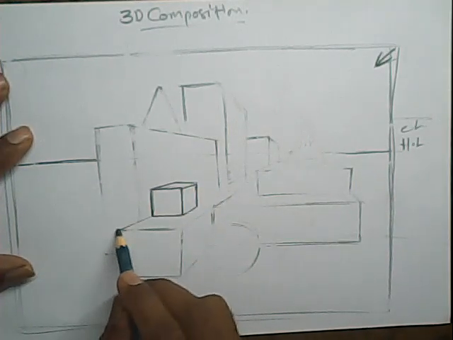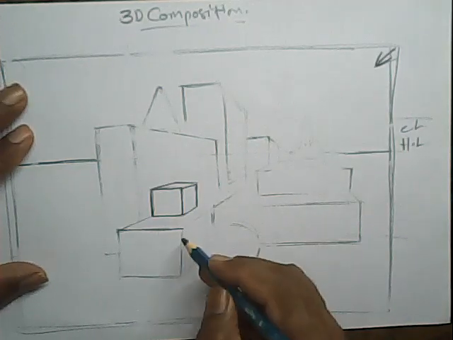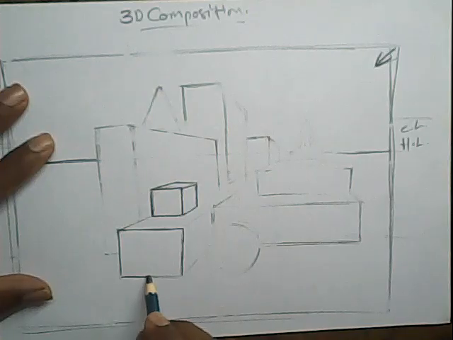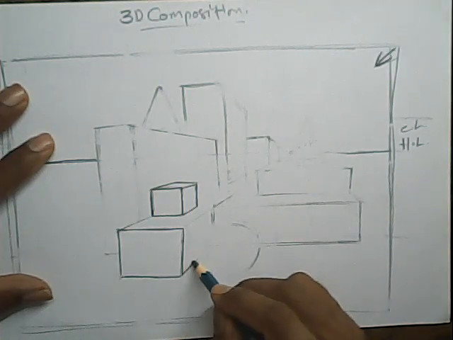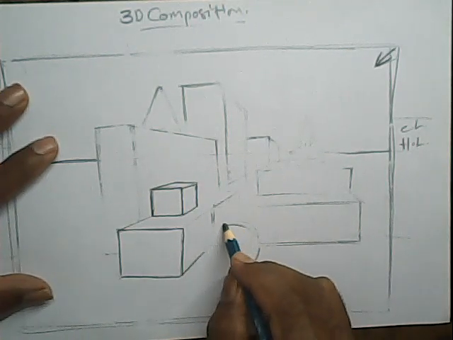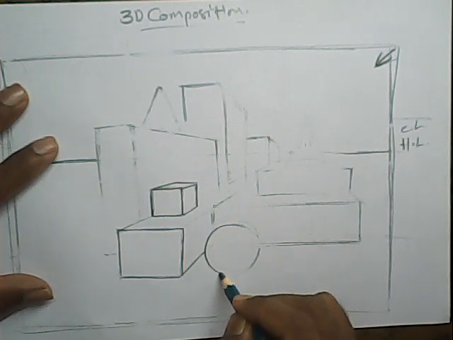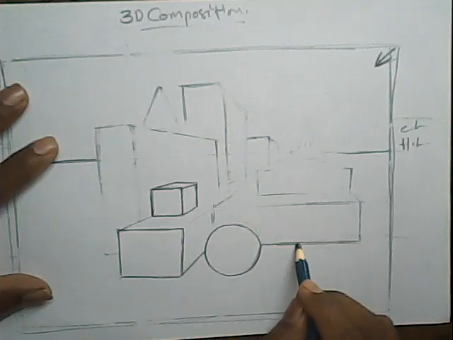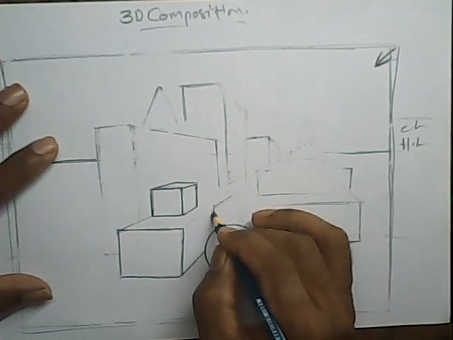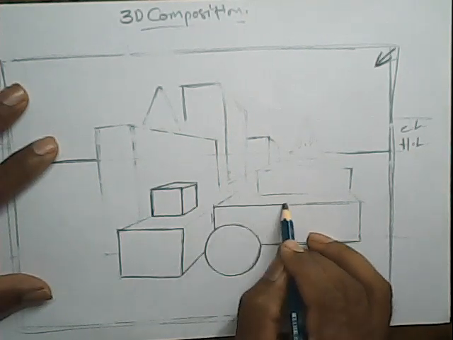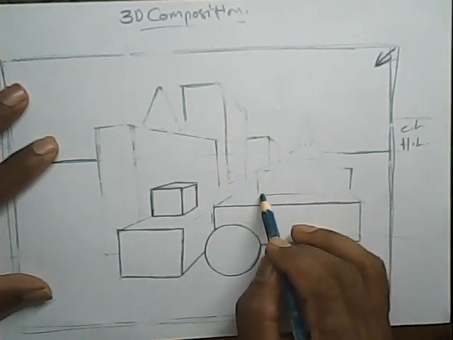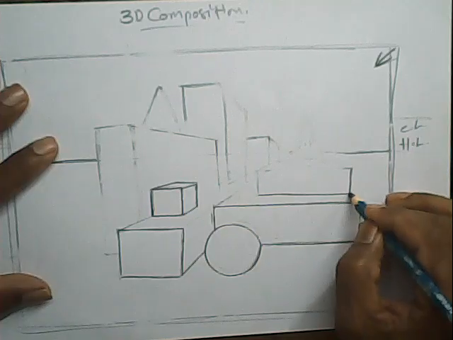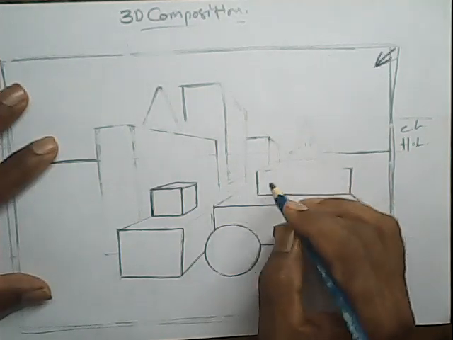The lines which are not required you need to erase neatly, and once again you trace the perfect lines.